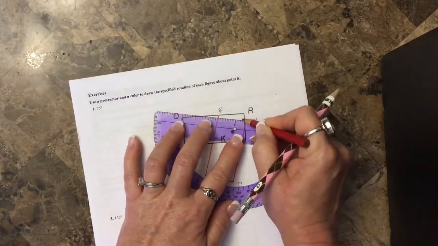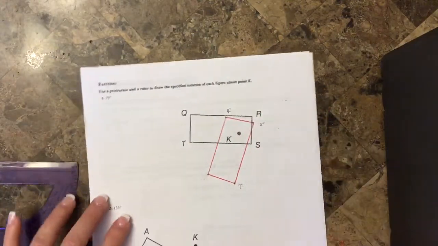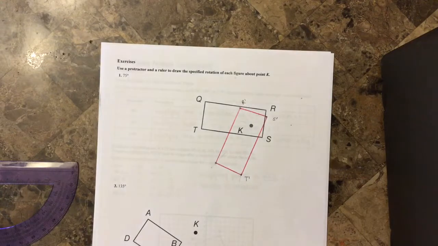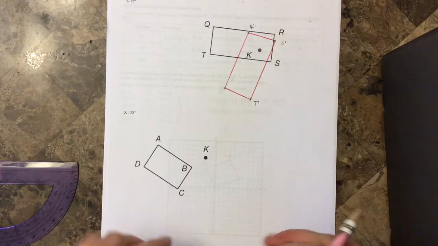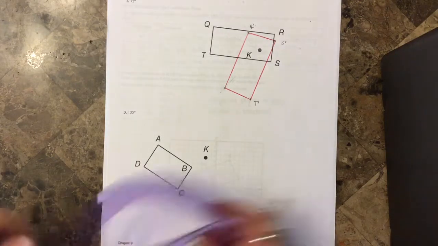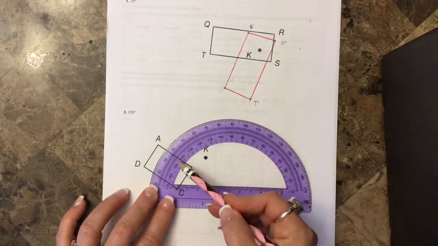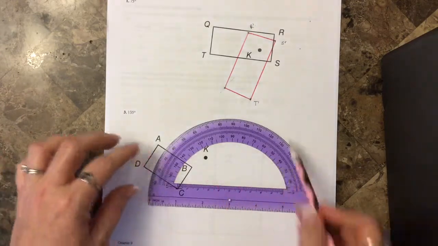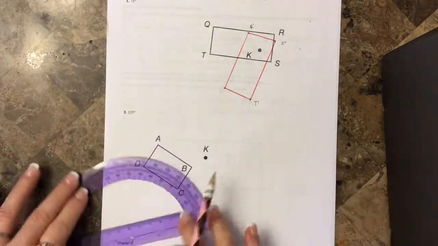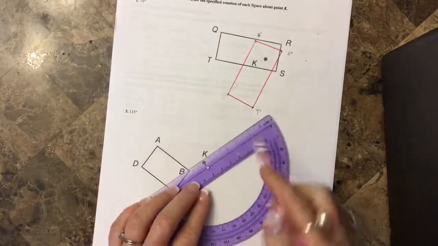Remember, we rotated the image around this center of rotation, which was inside of the figure. So it's going to be like that. Outside the figure, it's going to still be outside the figure. 135 degrees is pretty far. It's all the way around like this. So it's going to go pretty far around. Okay, so let's do our steps again.